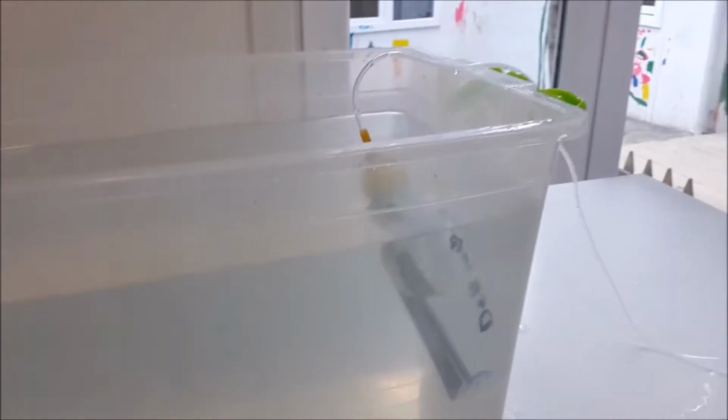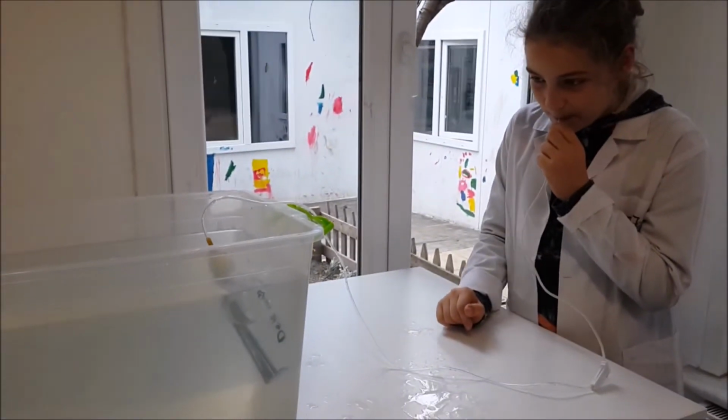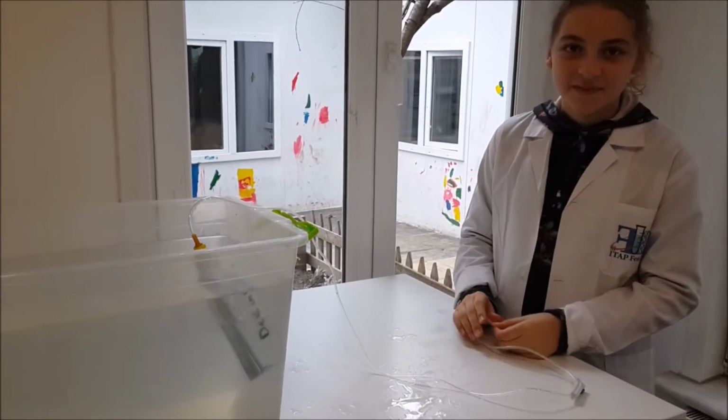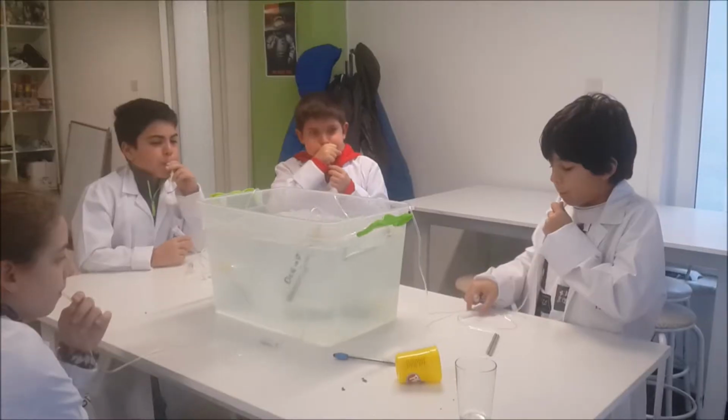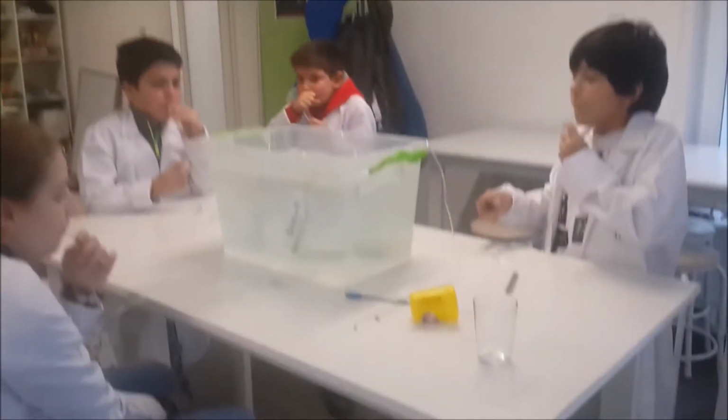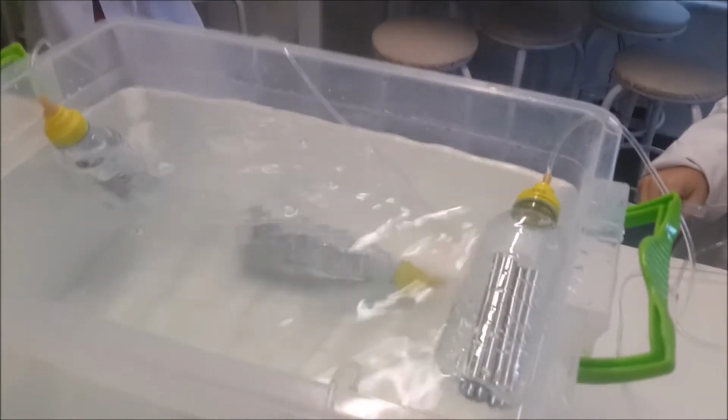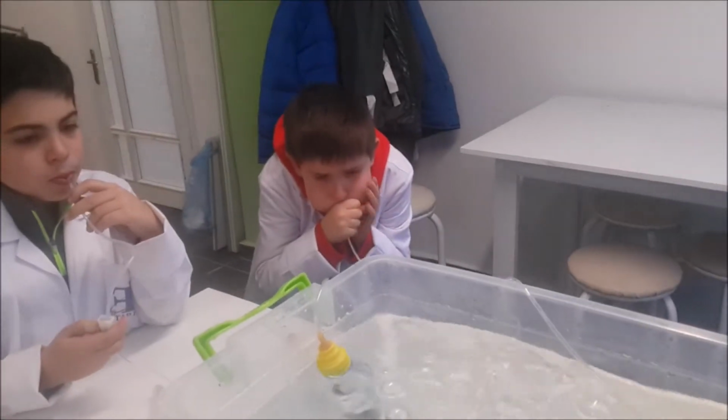Whoa! So the kids can change the submarine's density. They can.